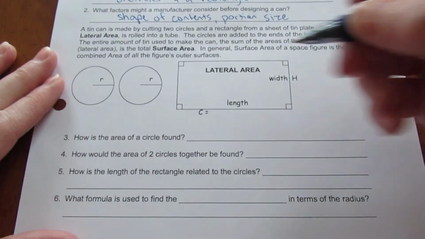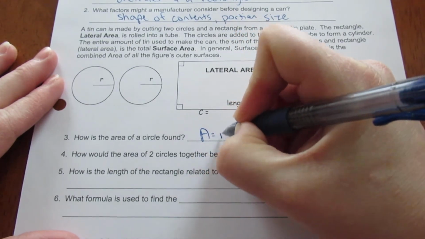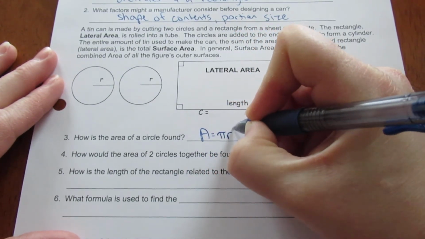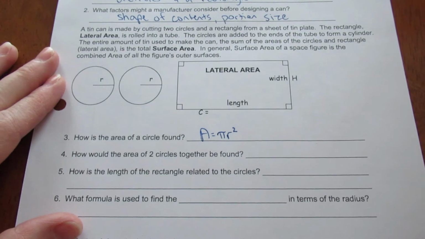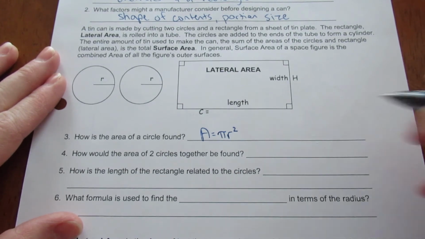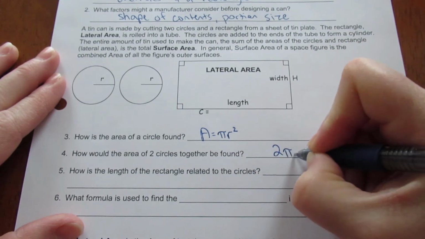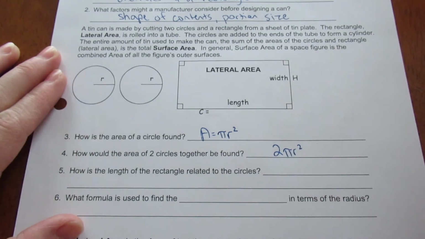So how is the area of a circle found? We just did area of a circle. Area is pi times the radius squared. How would you find the area of two circles? Well, that's easy. It would just be 2 pi r squared. That would be for these two circles over here.